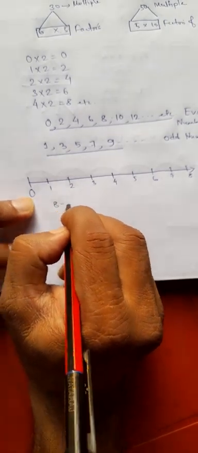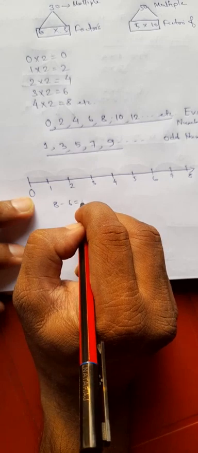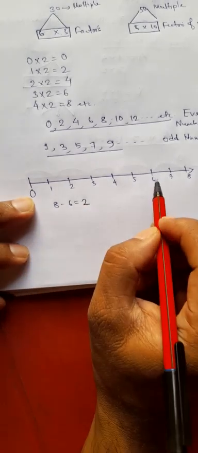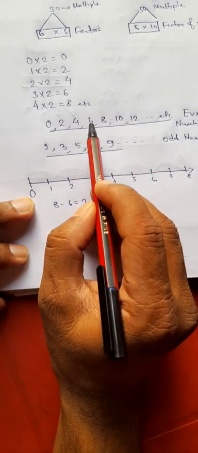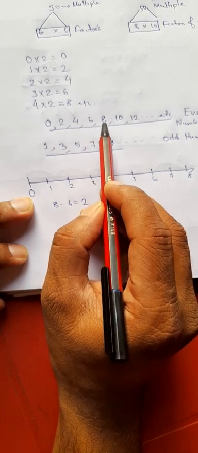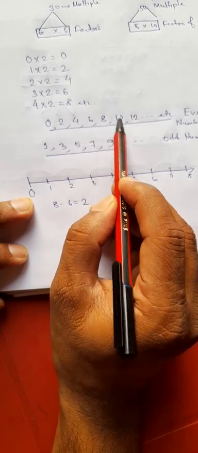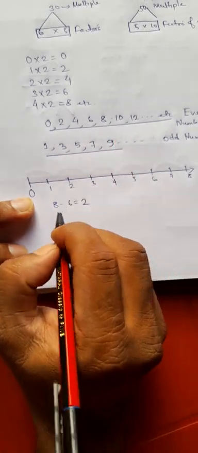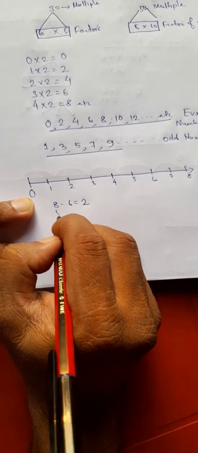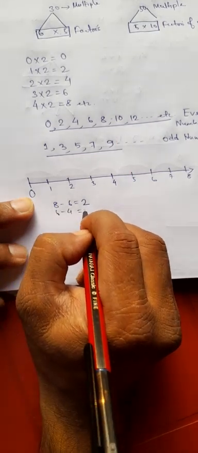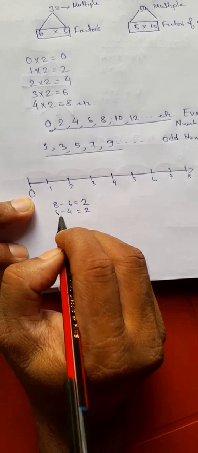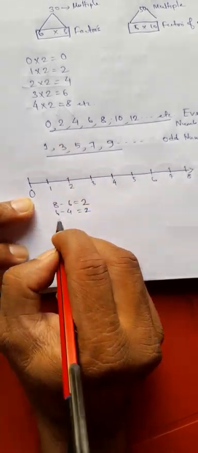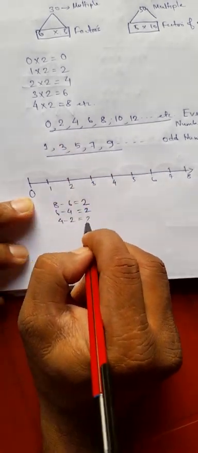Say for example 8 minus 6 equal to 2. Successive even numbers 6 and 8, 8 and 10, 10 and 12. Similarly 6 minus 4 equal to 2. Similarly 4 minus 2 equal to 2.